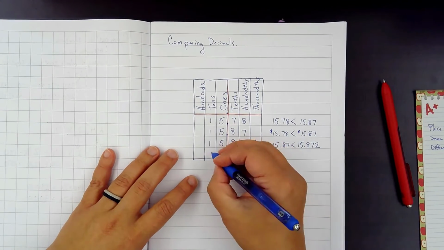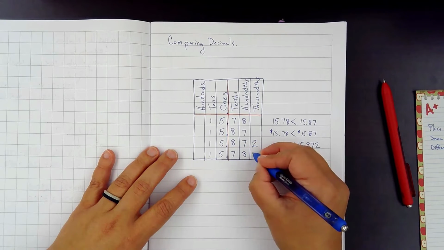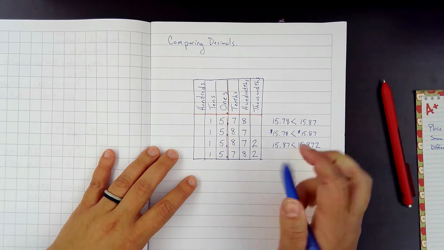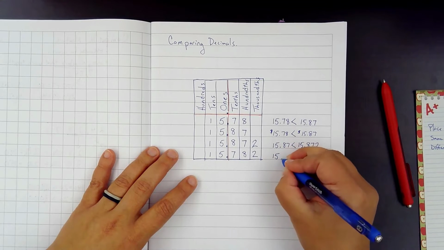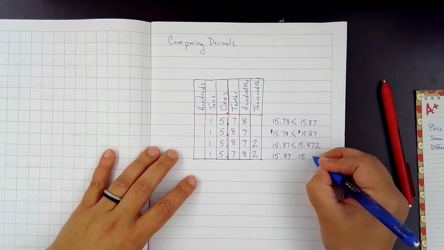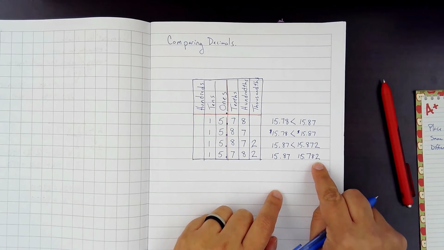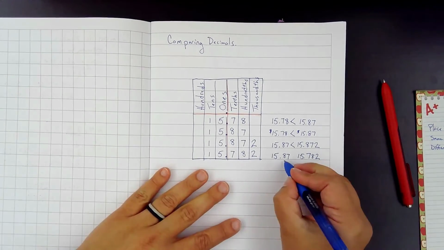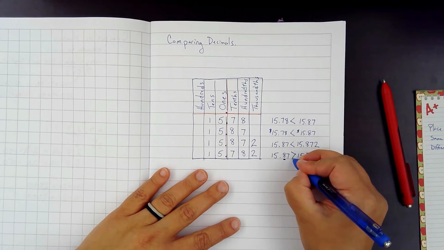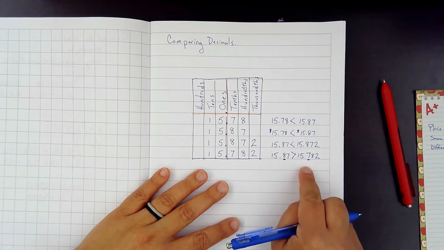To continue with this example, now, just because there's more digits here and it goes further out, if I have 15 and 87 hundredths, but the number over here is 15 and 782 thousandths, even though there's more digits here, the first number that's different is right here, and because this number is larger, 15 and 87 hundredths is greater than 15 and 782 thousandths.